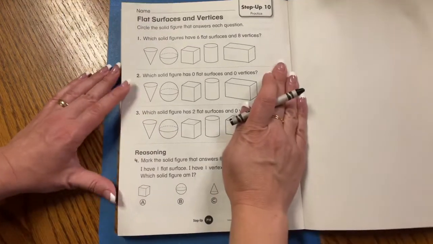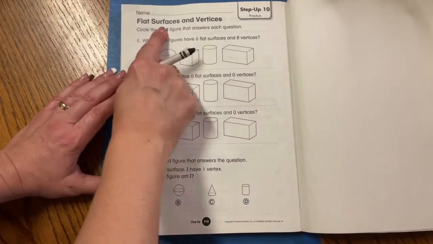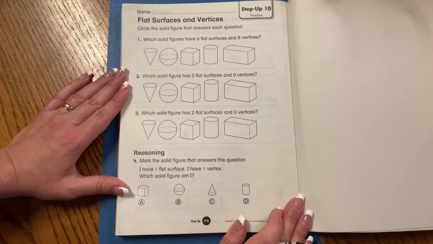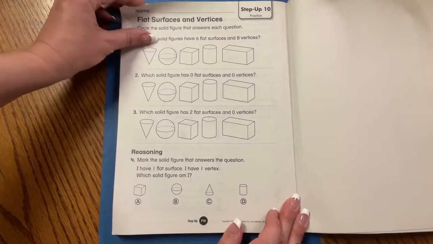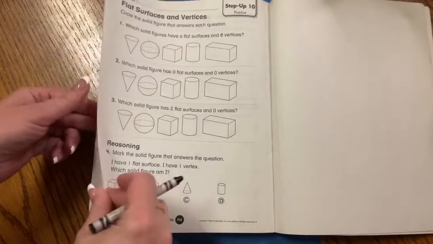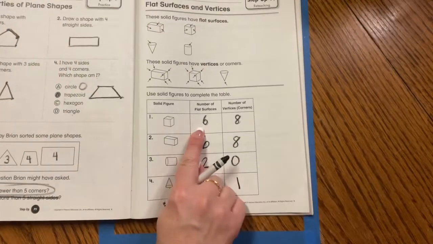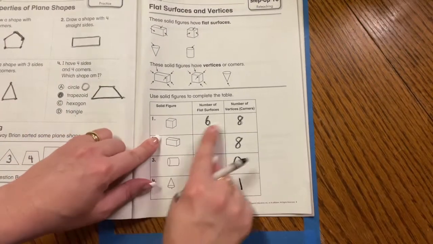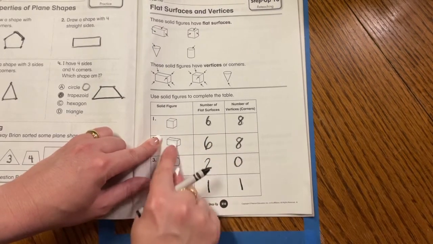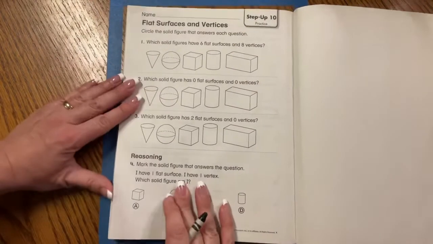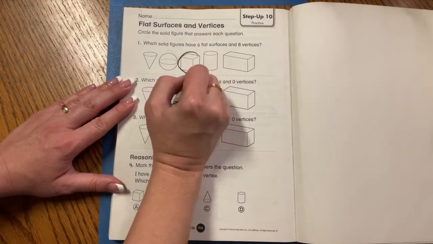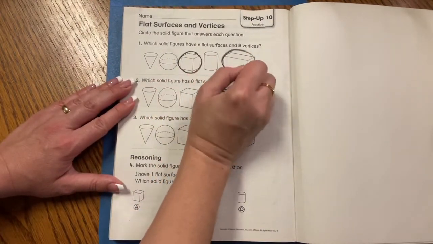All right, turn the page. Flat surfaces and vertices. So we know another term for flat surface is a face, okay? Which solid figures have 6 flat surfaces and 8 vertices? Ooh, let's review our chart. 6 flat surfaces and 8 vertices, 8 corners. The cube and the prism. So we have to circle the cube and the prism.